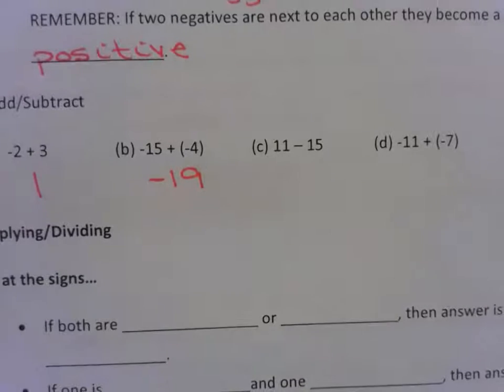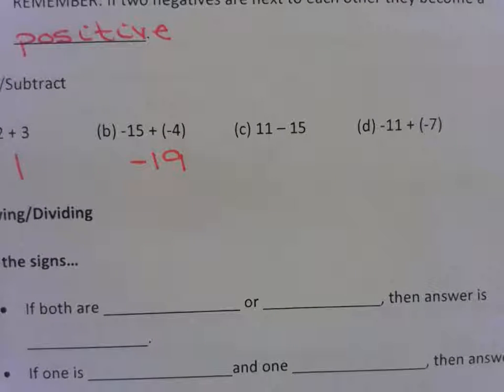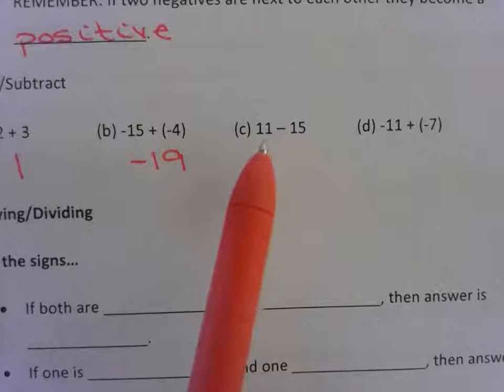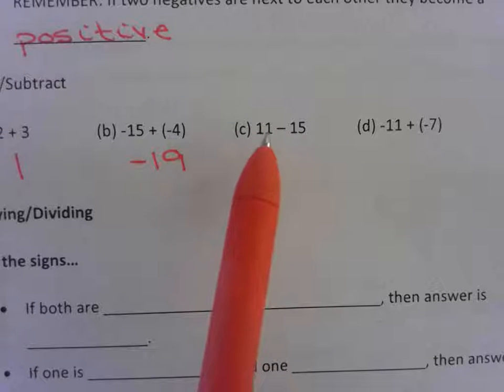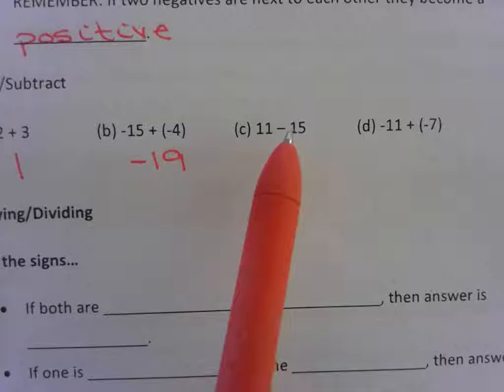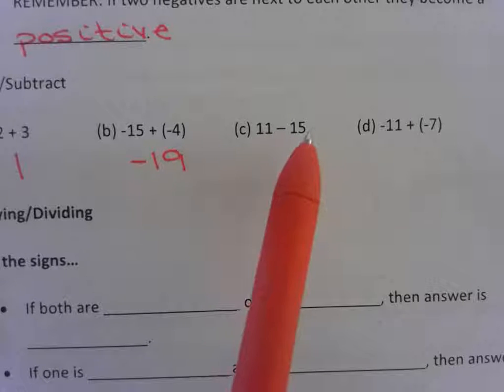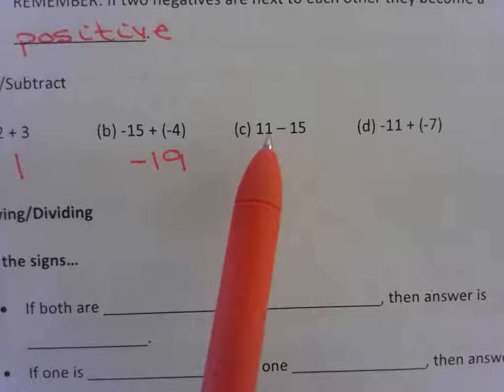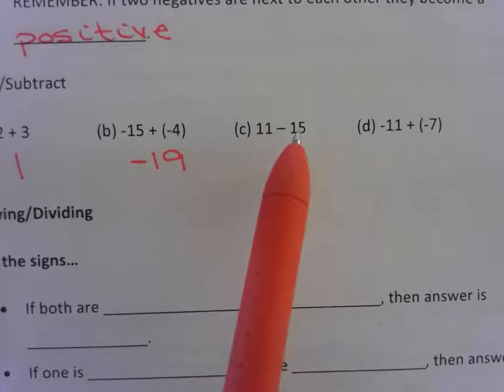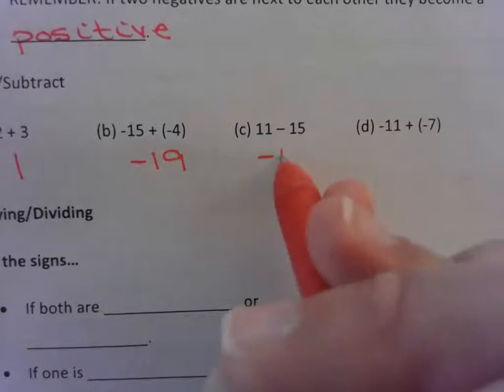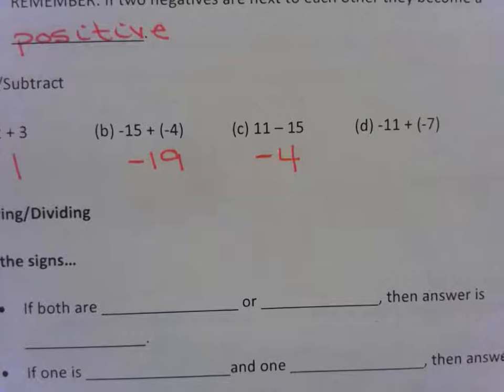Okay, 11 minus 15. As I look at this, look at your sign. Are they the same or different? What's the sign of this 11? Positive. If there's nothing there, it's a positive. So this is a positive, this is a negative 15. So I'm going to do what with them? Subtract. So 15 minus 11? 4. Keep the sign of the bigger number, which is the negative 15. So negative 4.